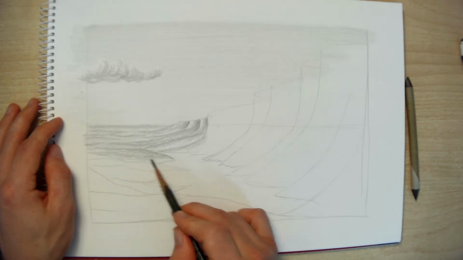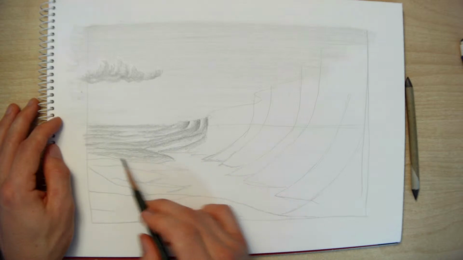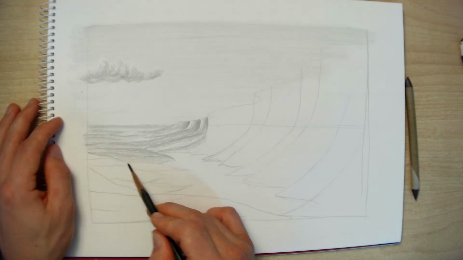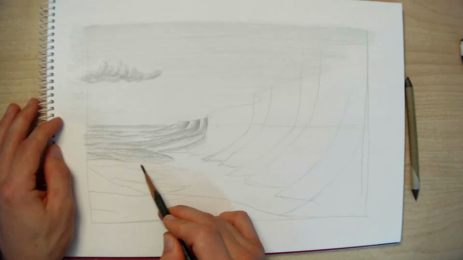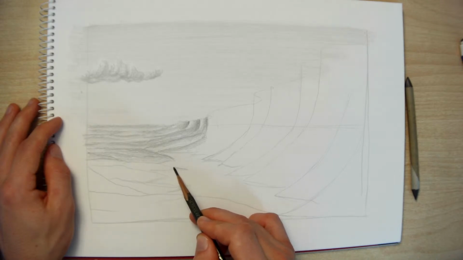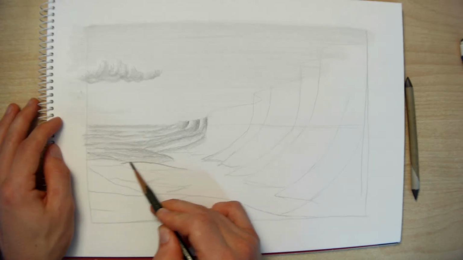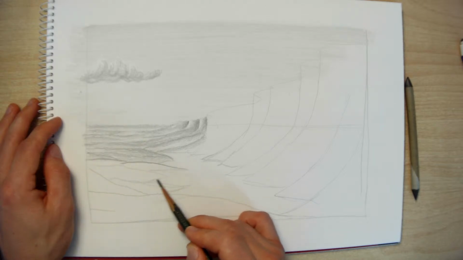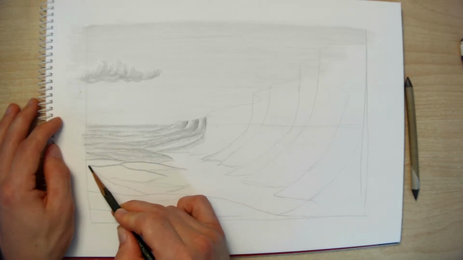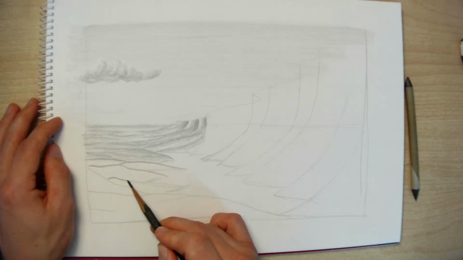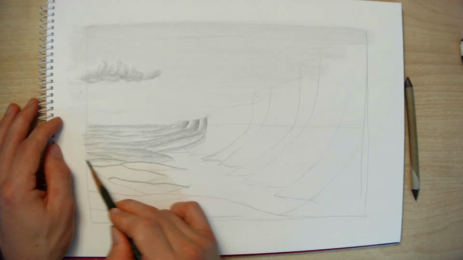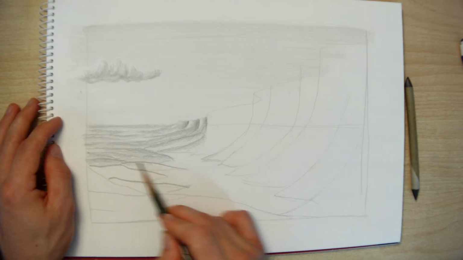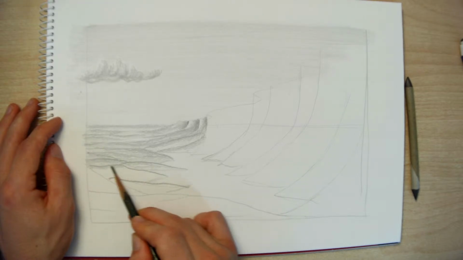Just indicate those with a line. Right here as well, and right there. And we've got this one down here. This one right there, and that one belongs to the midground as well. Just giving them a general value right now.